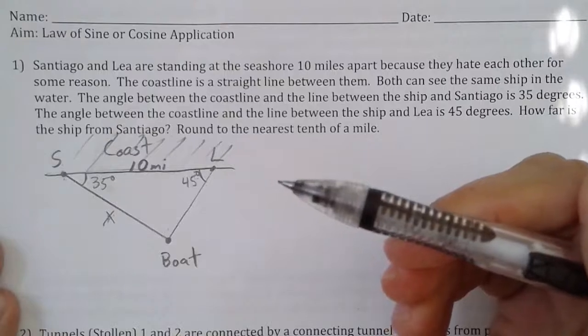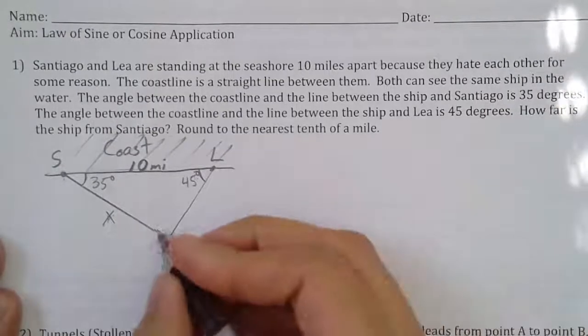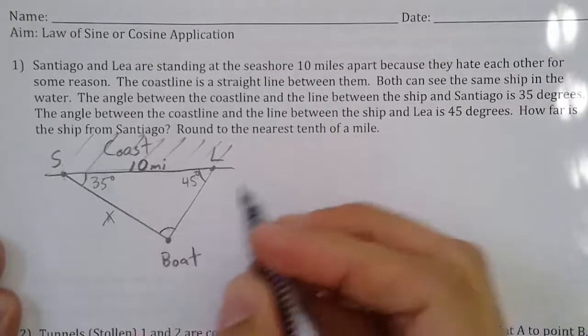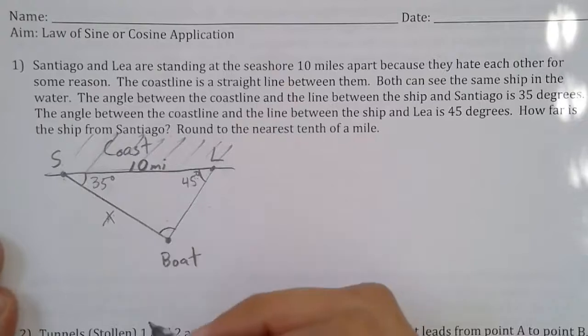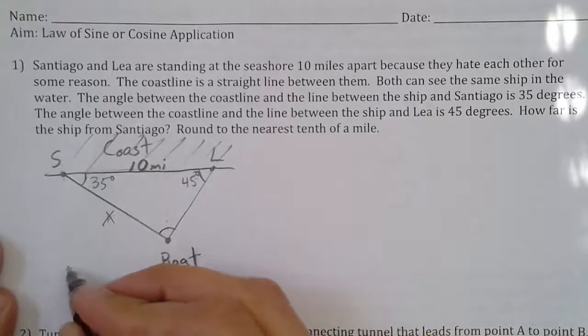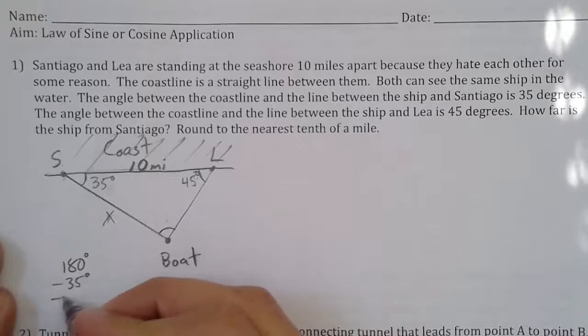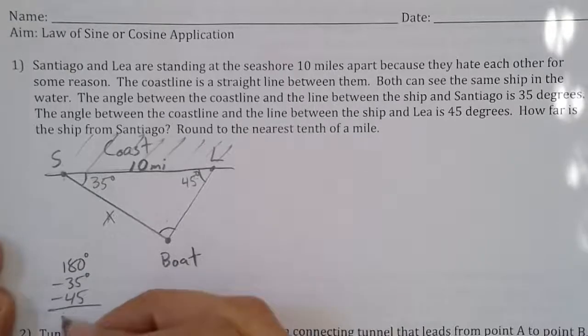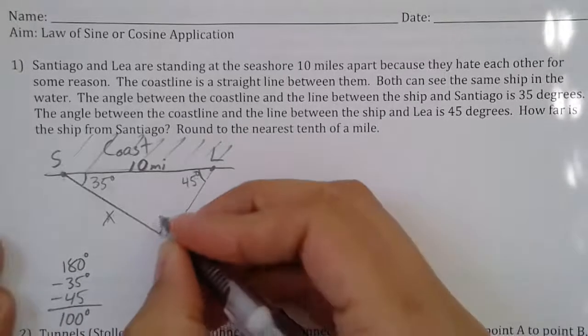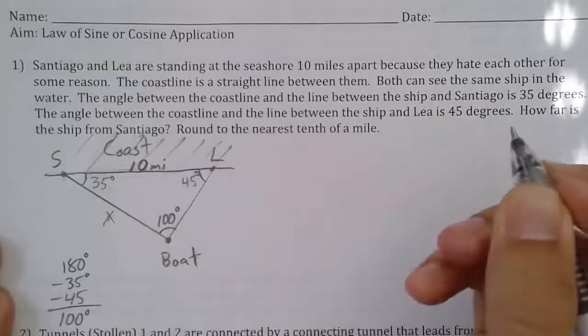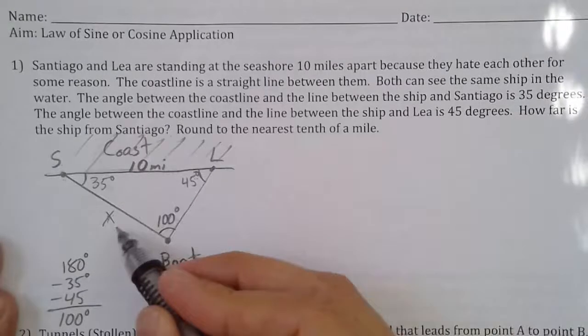So what do I do? Well, I'm given two angles, so that means I could figure out what this angle is. That angle is 180 degrees minus the 35 degrees minus the 45 degrees, and I get 100 degrees. So this angle is 100. Now that I know that, now I could use the law of sine.